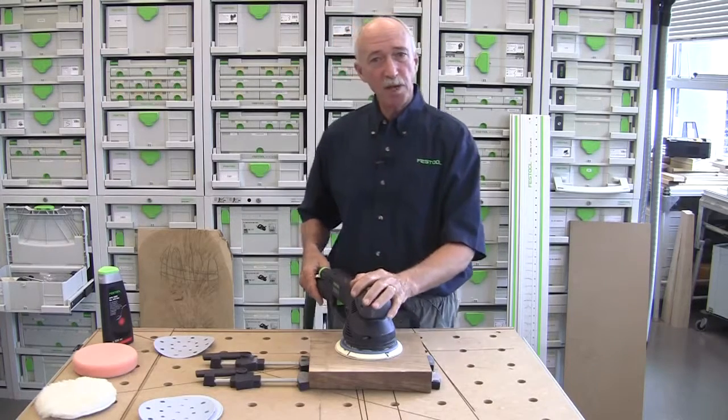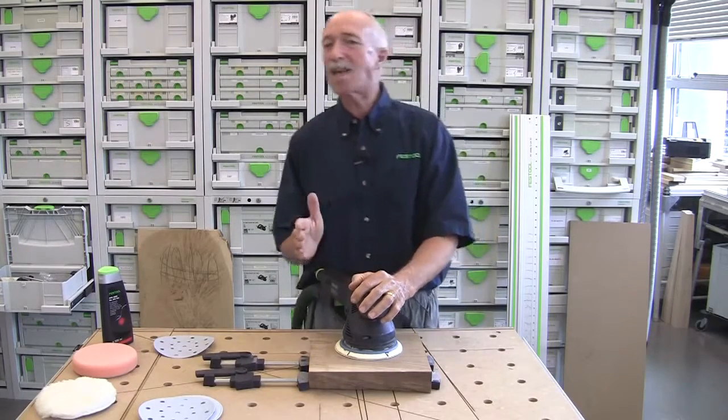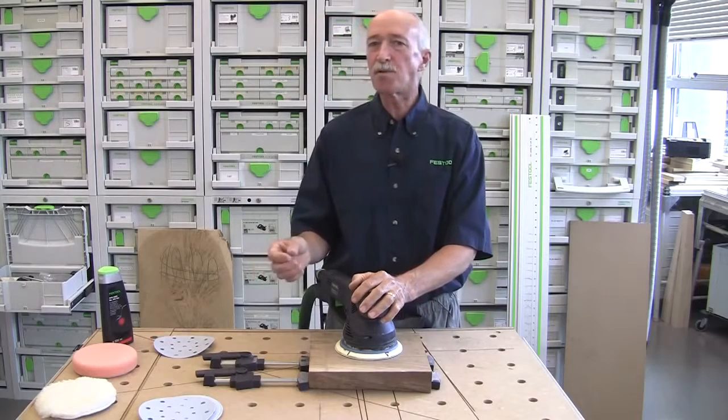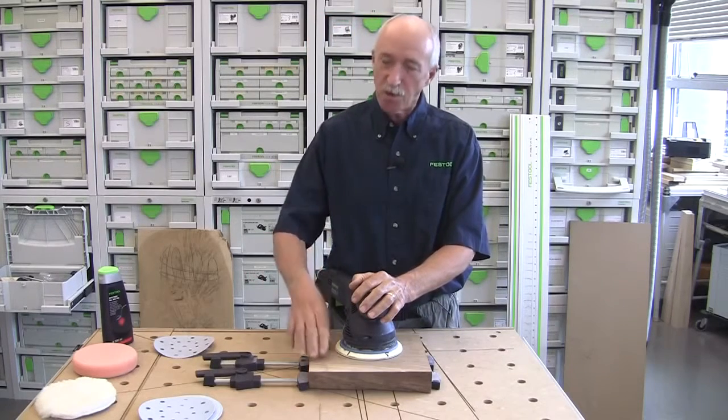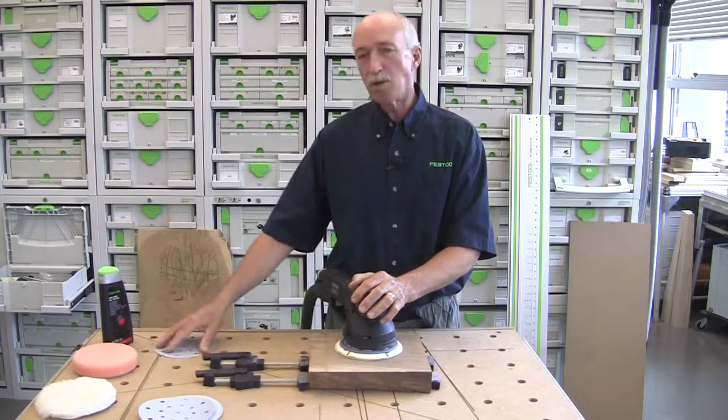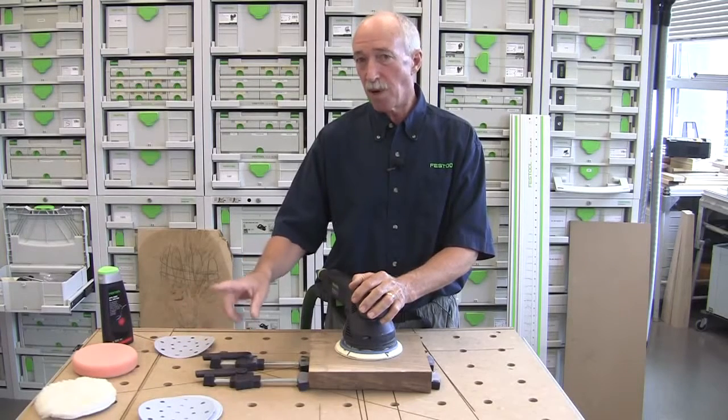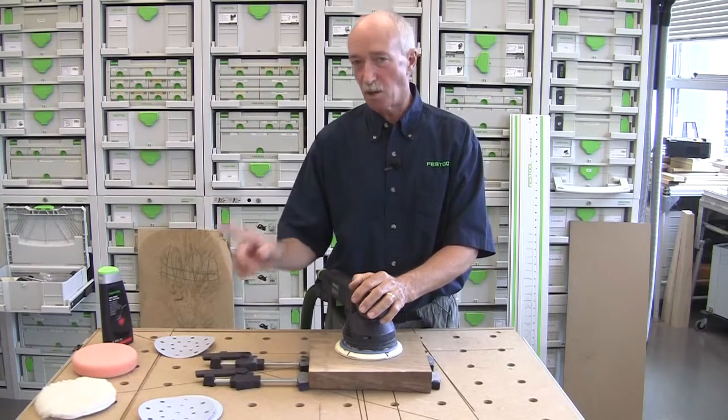Now, we do have to pay attention to grits. There are basics that we can't ignore. You still have to go through the grits. But with Rotex, depending on your material, the hardness, you can skip grits. But never skip grits on the low end.